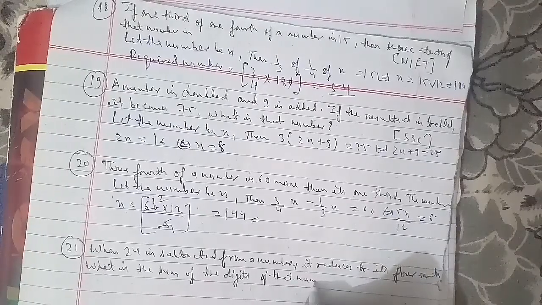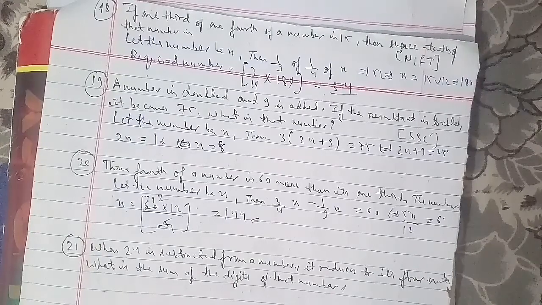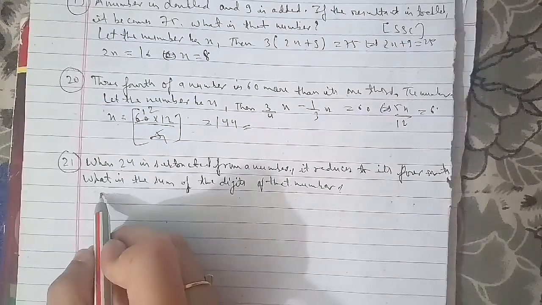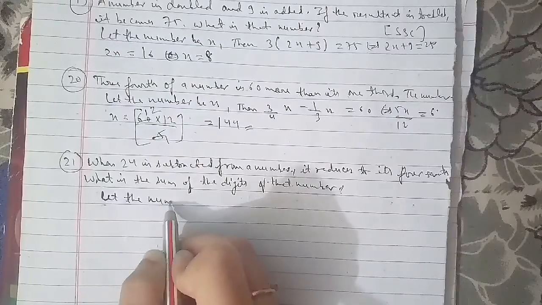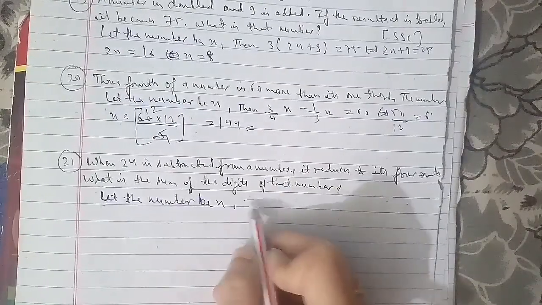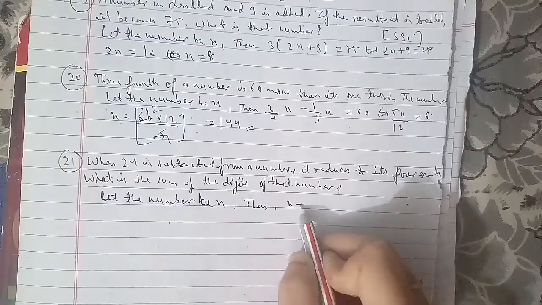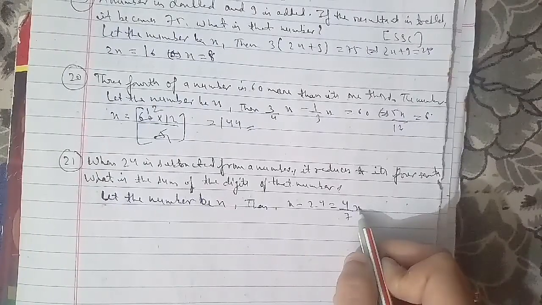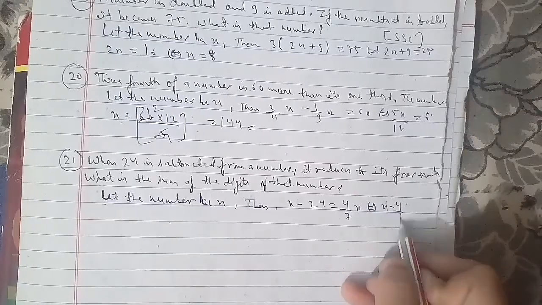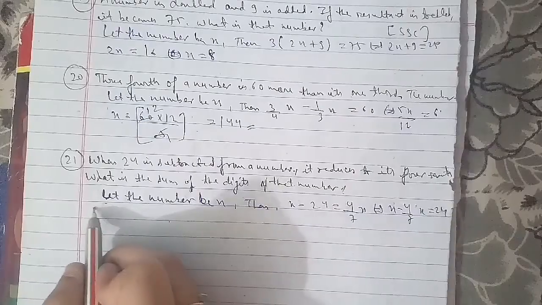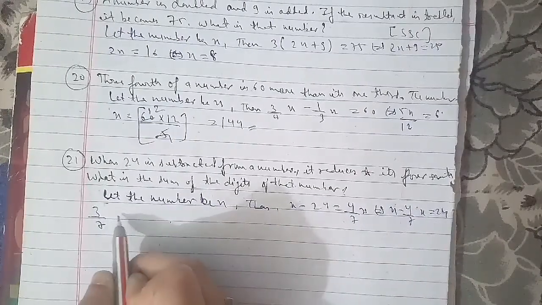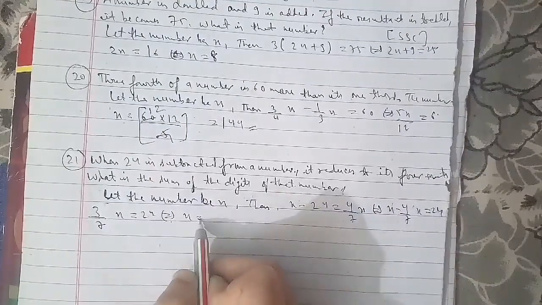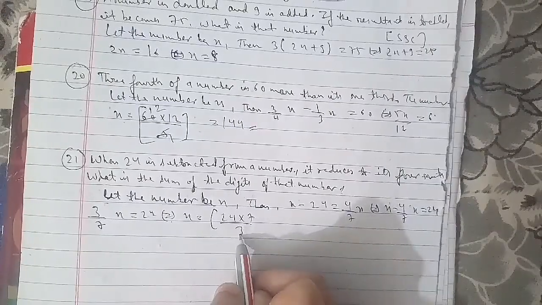The solution for this question: let the number be x, then x minus 24 equals 4 upon 7 x, which gives x minus 4 upon 7 x equals 24, so 3 by 7 x equals 24, x equals 24 into 7 upon 3. 3 eights are 24, 8 sevens are 56. So the sum of the digits equals 5 plus 6, that is 11.